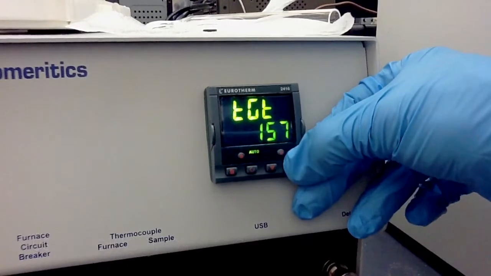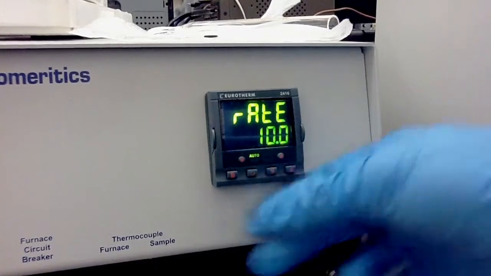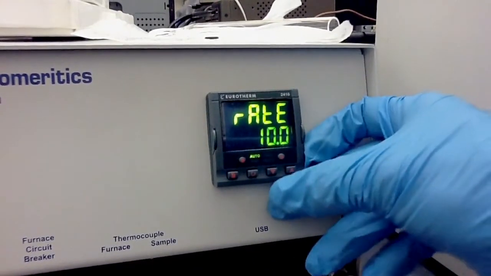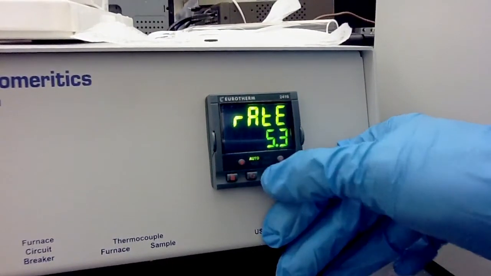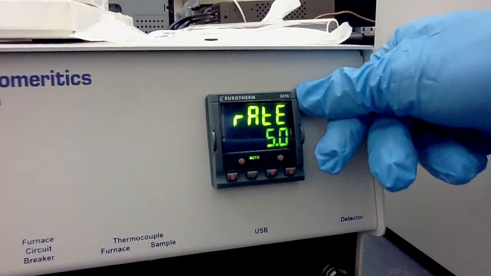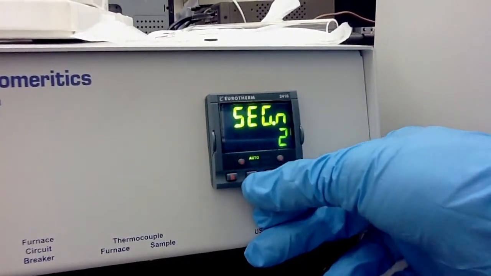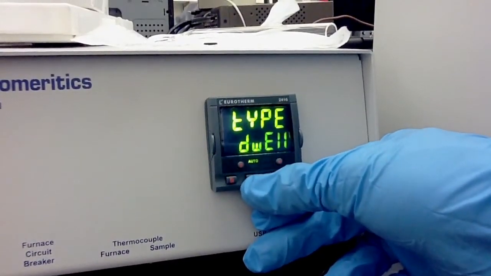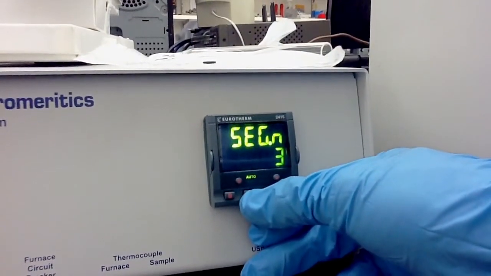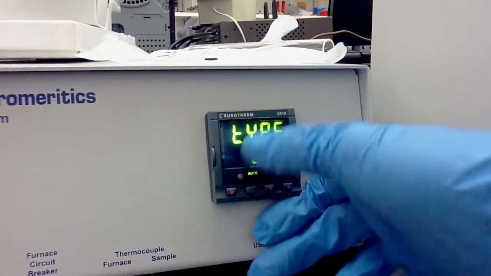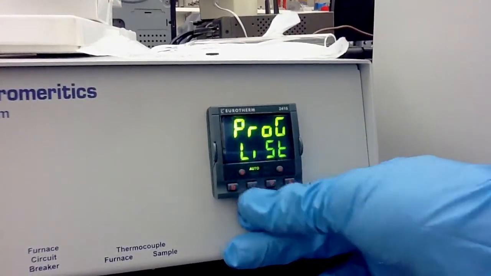So temperature is set for 800. Now this is ramp. For my test I need this one to be 5 degrees Celsius per minute, so I will lower it down to 5. So we set the ramp rate of this experiment to 5 degrees per minute. Next segment is what it will do after that. It will stay on this temperature for 60 minutes, and after that it will stop this experiment. In segment 3 it will end the experiment, and then select hit. It will go back to the program list.